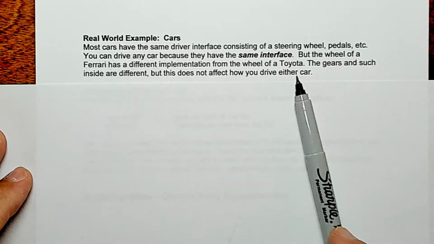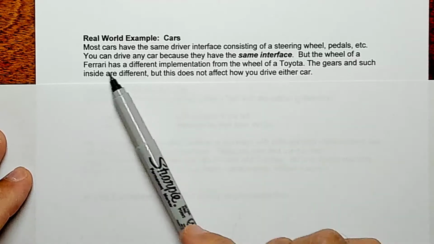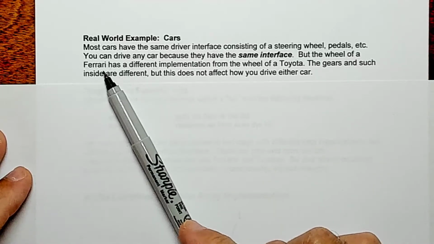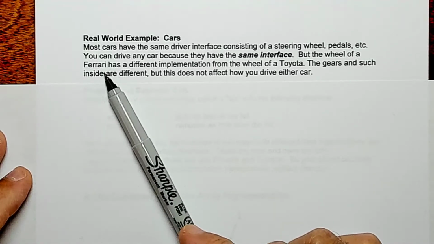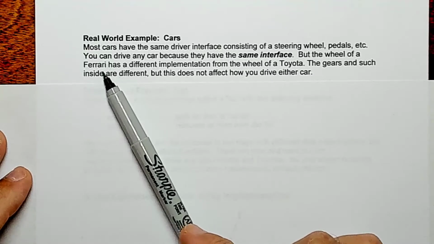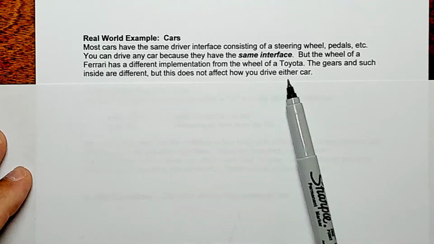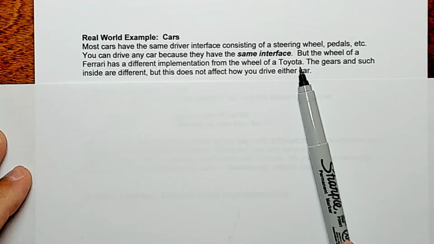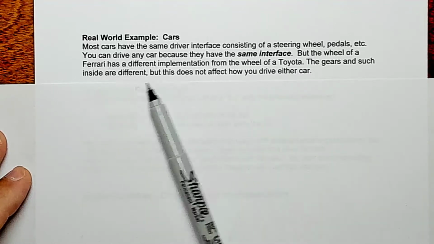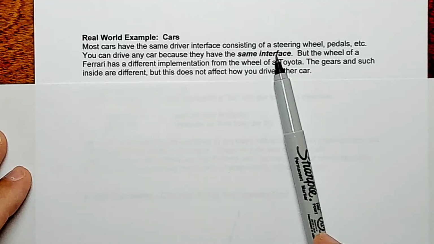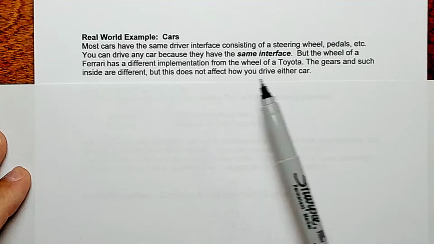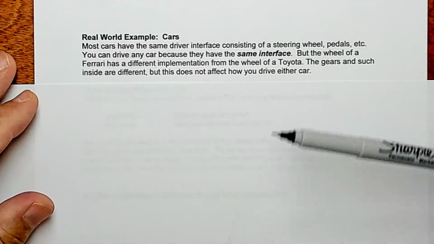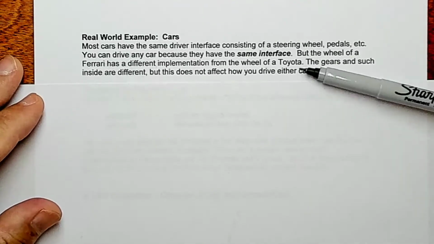Consider a Ferrari and a Toyota minivan. They both have gas pedals, so you get in them and you step on the gas and it goes. But when you step on the gas in a Ferrari, the engine is quite a bit different than the engine inside a Toyota minivan. So you still drive them the same. They have the same interface. But underneath, the machinery that implements that interface is different in these two devices.